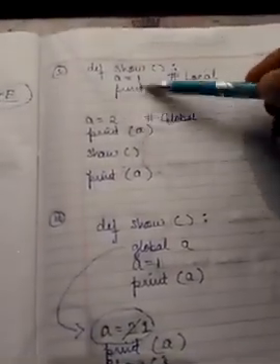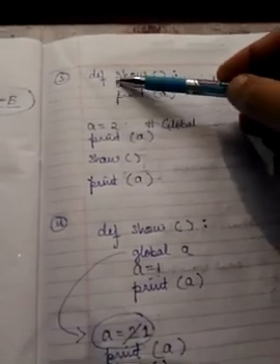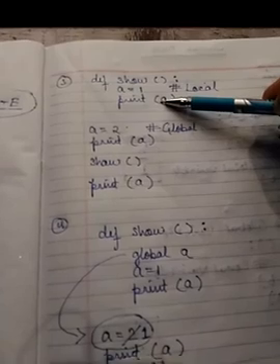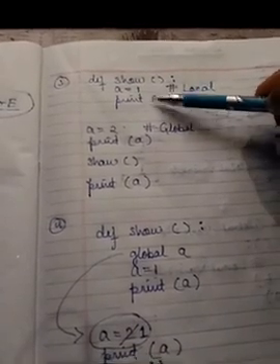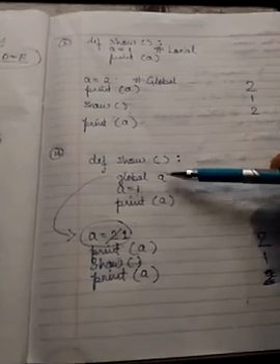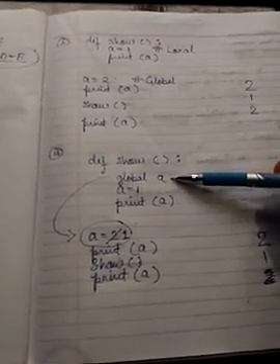And the last thing, if local variable and global variables are declared with same name, then by default within the function the local variable will be referred. If we want to access the global variable inside the function, then you need to declare the variable as global inside the function.